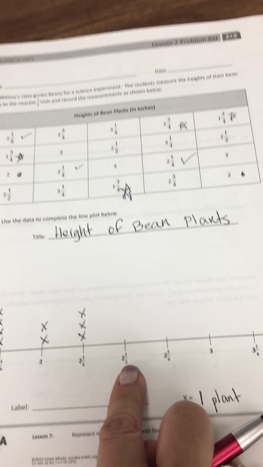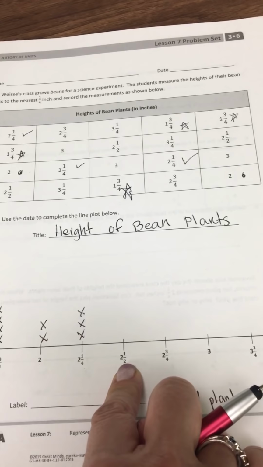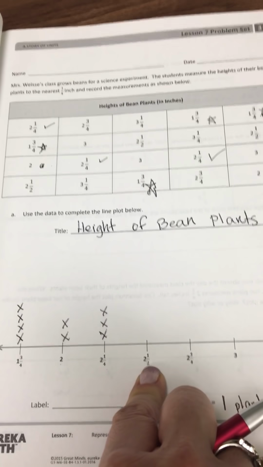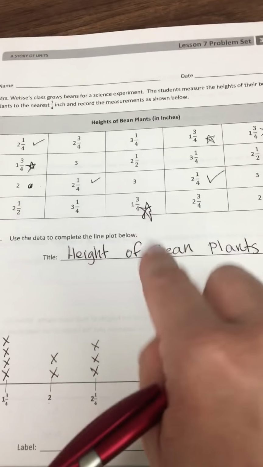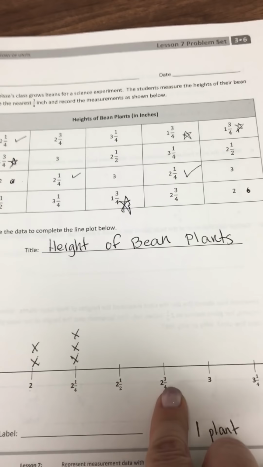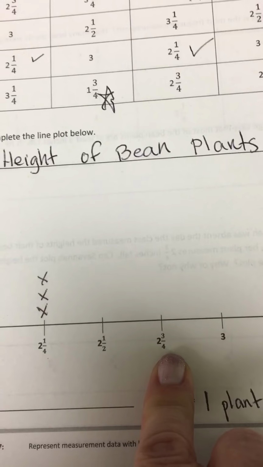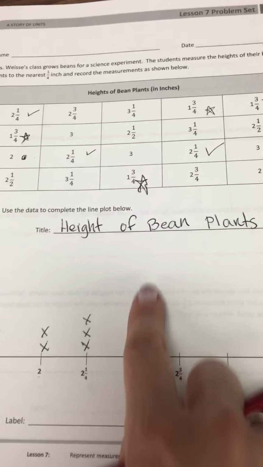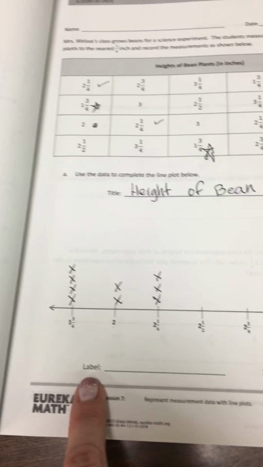So when you get here, maybe use something else, like a smiley face, or maybe use a different color. Like if you have crayons and you want to do all the ones that are 2 1/4, I'm going to highlight one color and then count them. All the ones that are 2 3/4, I'm going to make them a different color and then count them. And then put your X's above.